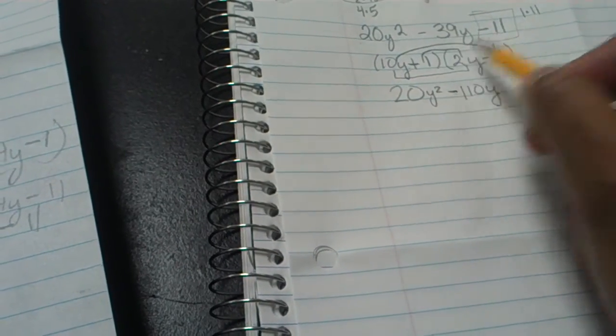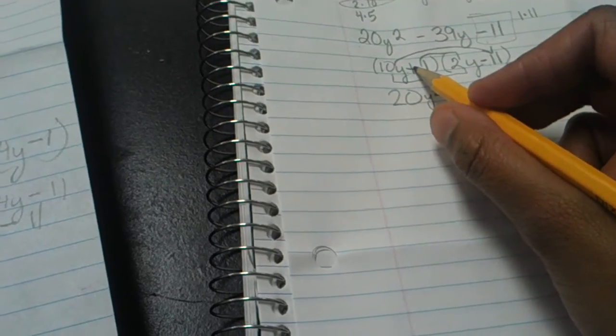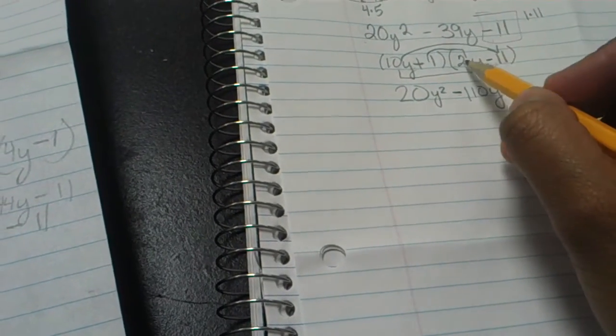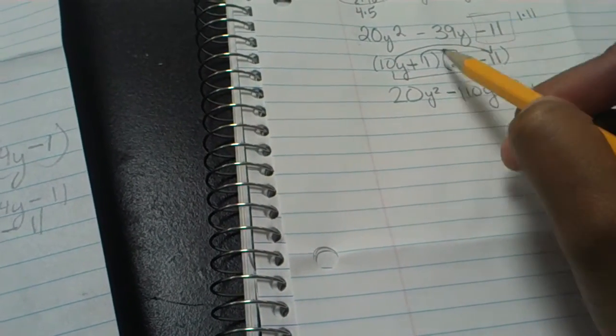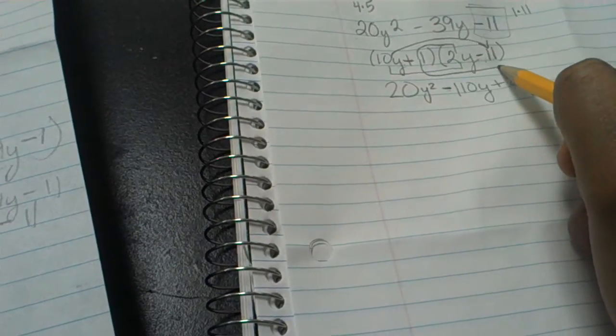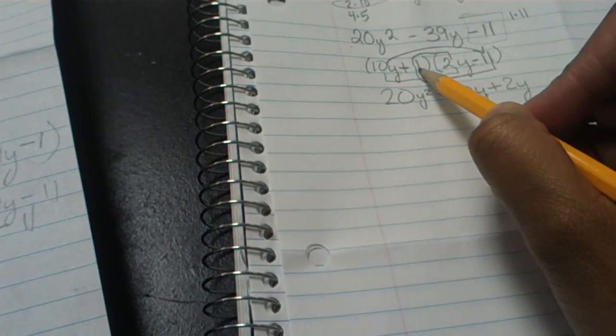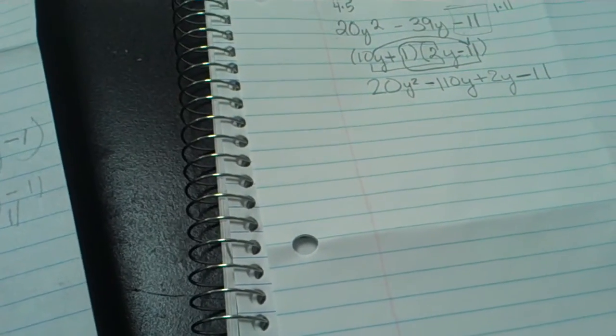Now you have the 1 times the 2y. A positive multiplied by a positive is a positive. 2 times 1 is 2, bring the y over. And then you have 1 times negative 11, which is negative 11.